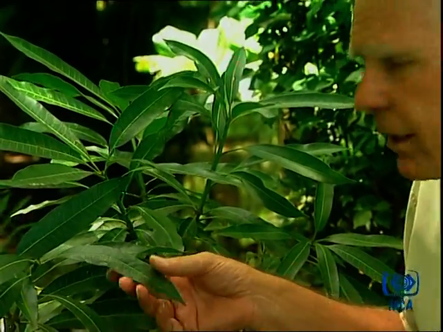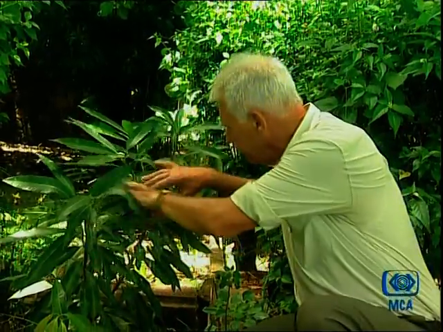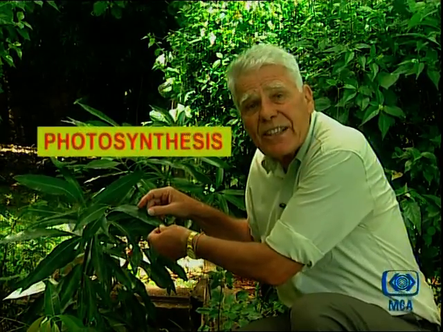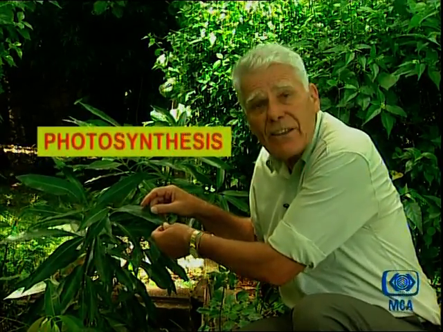This plant also needs food, children. This is a mango tree. It needs food to grow into a huge mango tree. Let's just have a look for its mouth. Well, of course, children, you know plants don't have mouths, do they? They process their food inside the leaves, and it's called a process of photosynthesis. Photosynthesis.